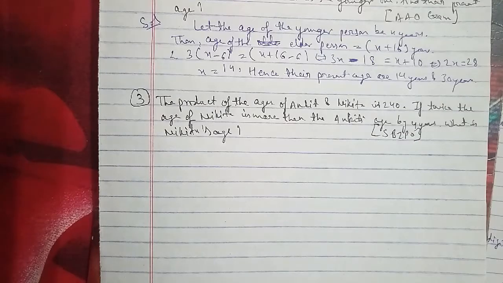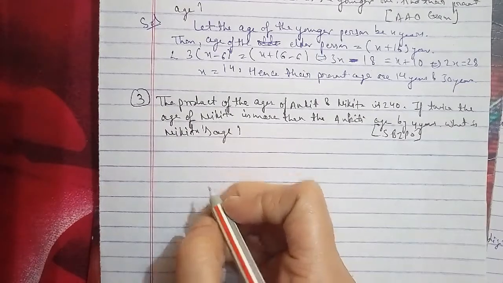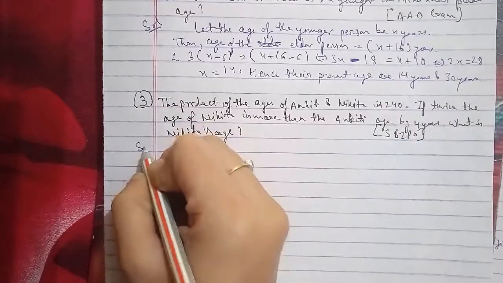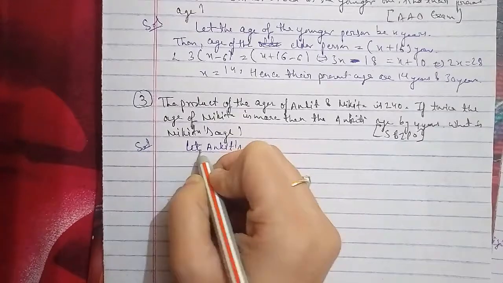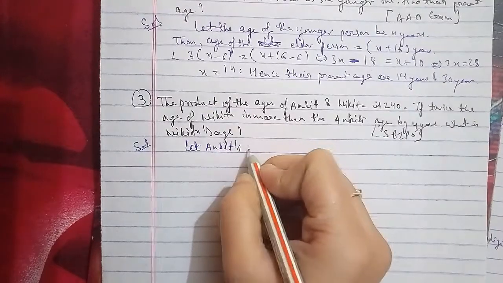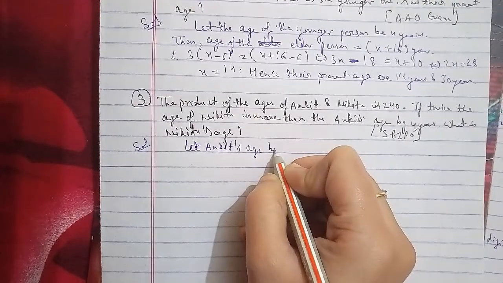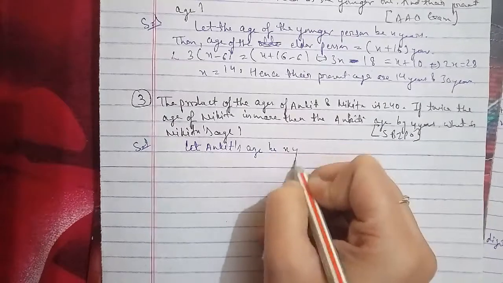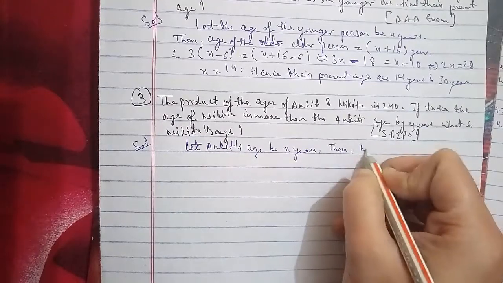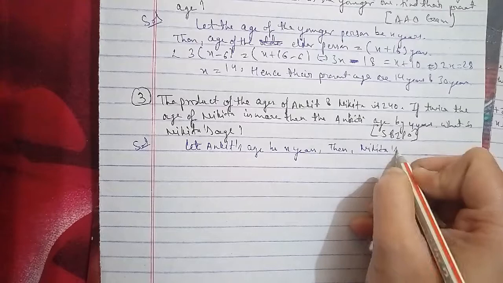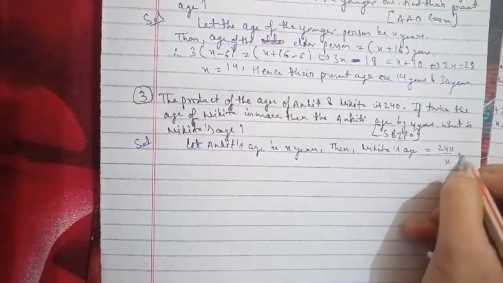So we go ahead with the solution, which is as follows. Let Ankit's age be X years, then Nikita's age is 240 upon X years.